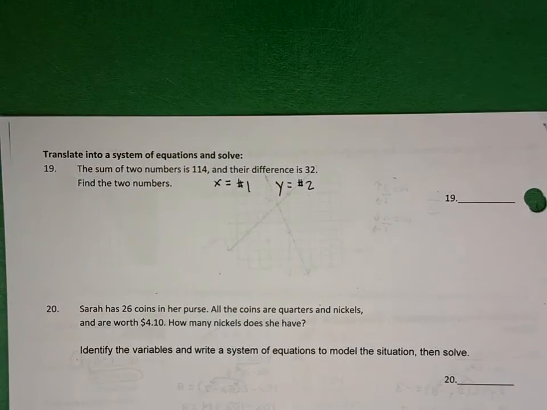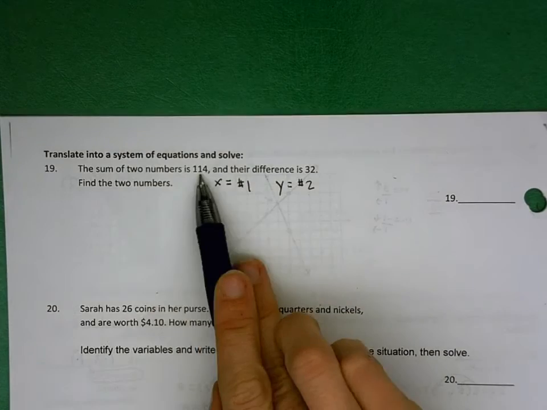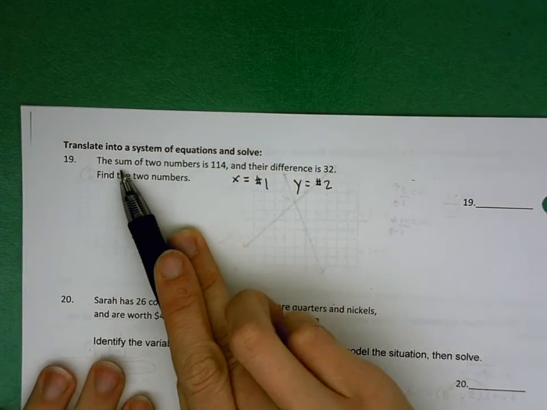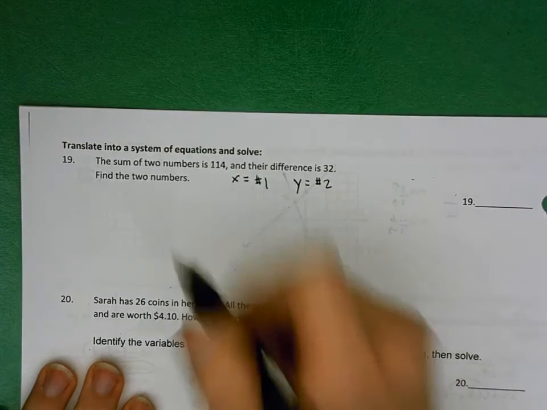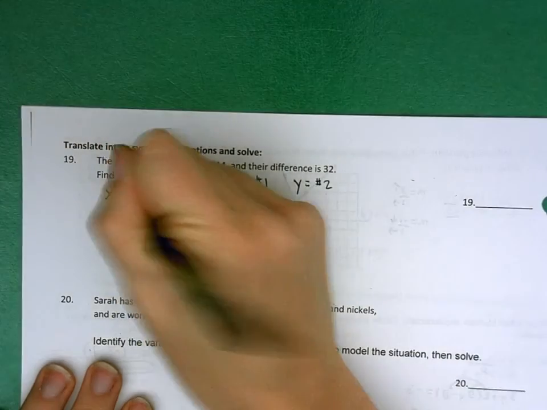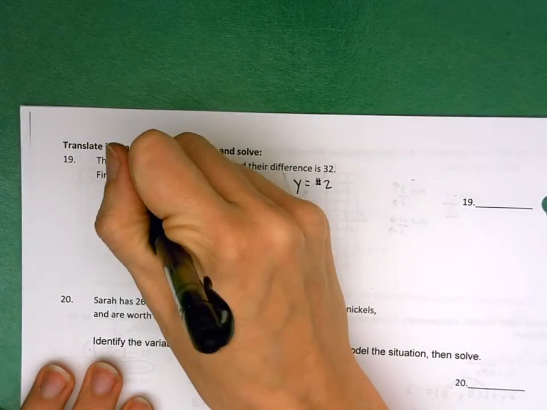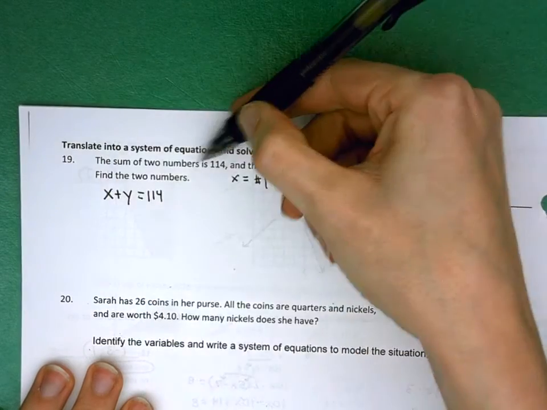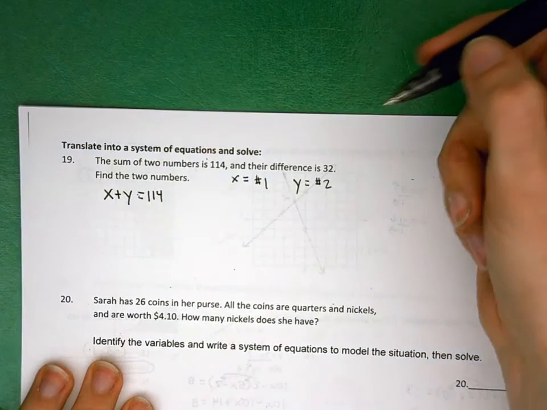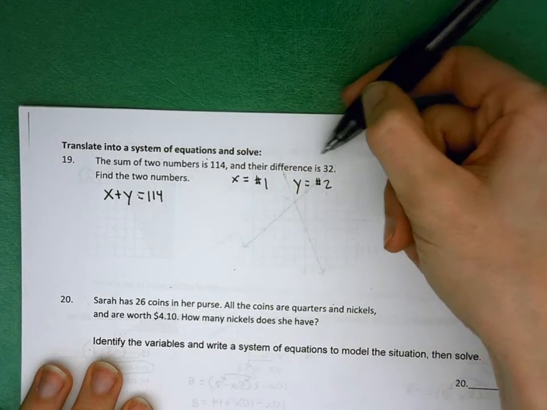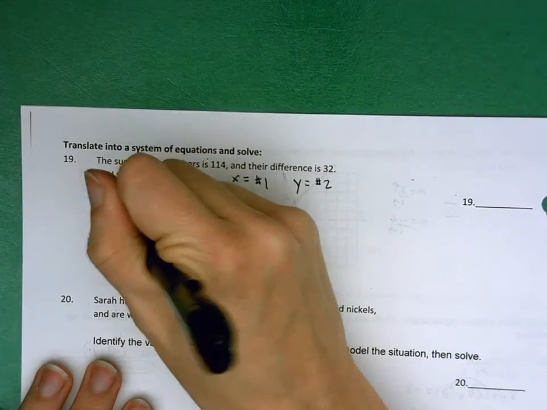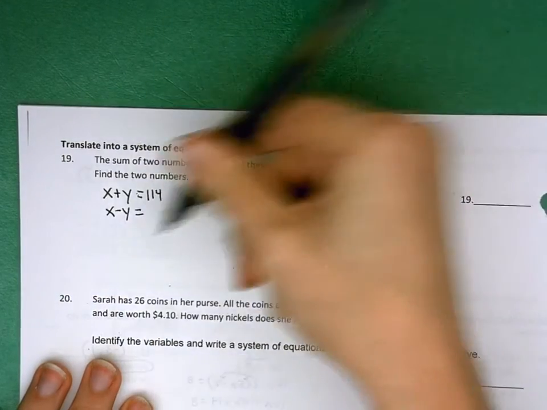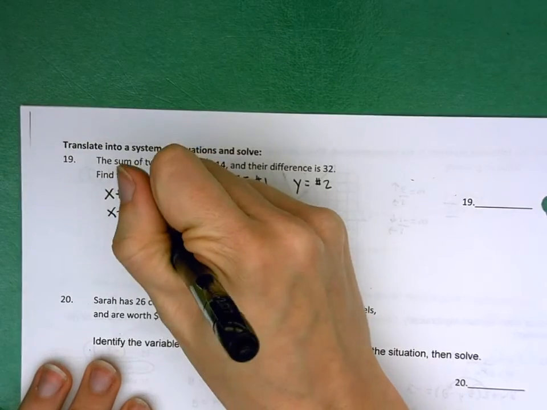The sum of those 2 numbers is 114. Sum means addition. And so when I add my 2 numbers, x and y, x plus y, I should get 114. Remember, is means equals. Their difference is 32. Difference means subtract. When I subtract my 2 numbers, I should get 32. So there's my system.